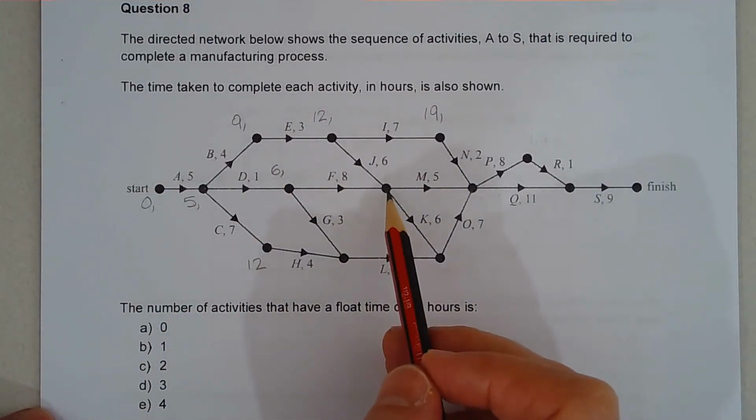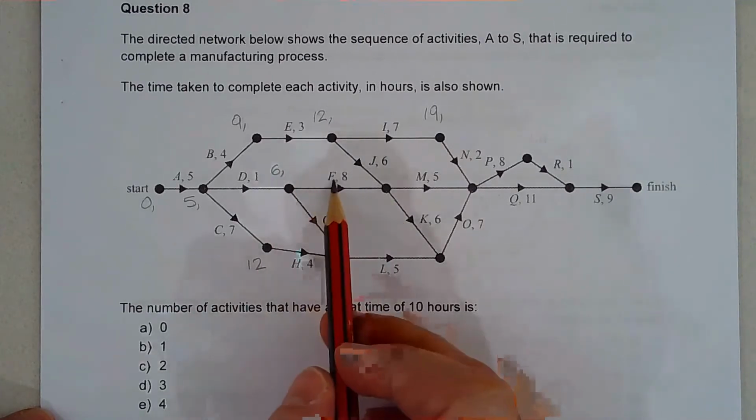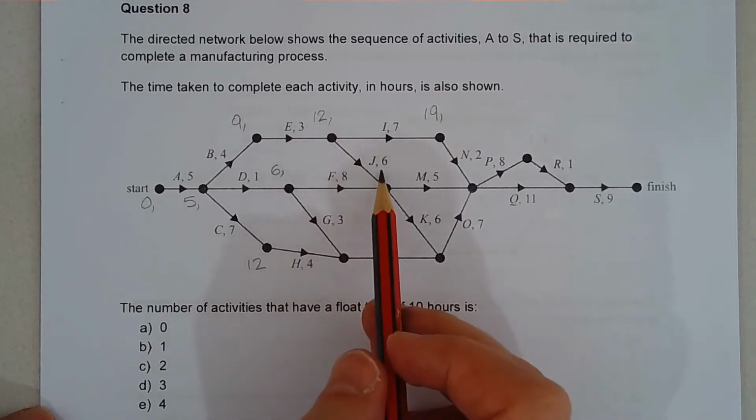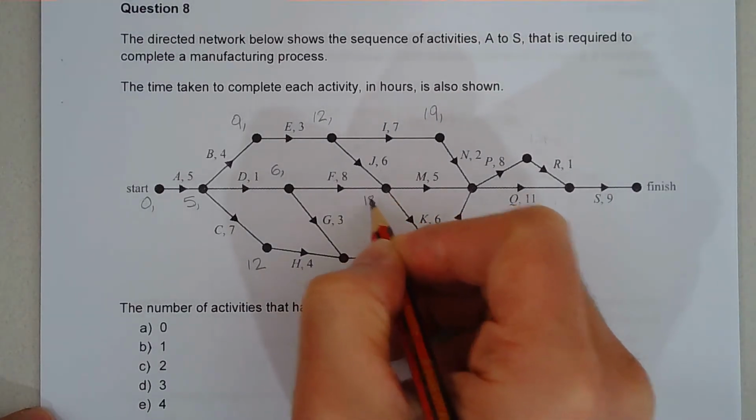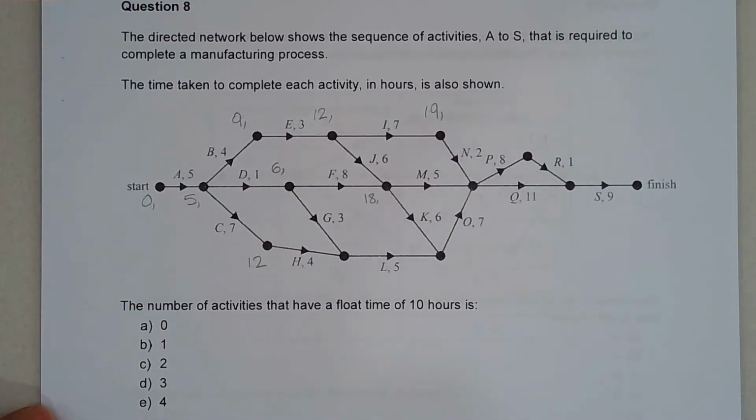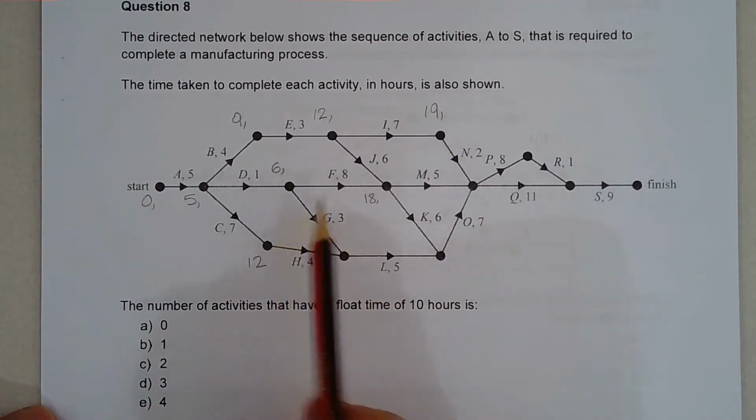Now, to get to this vertex here, we've got an option of 6 plus 8, which is 14, or 12 plus 6, which is 18, and 18 being the higher of the two, so I'm just going to put 18 there. Okay. Now, to get to this vertex here, we've got two options.